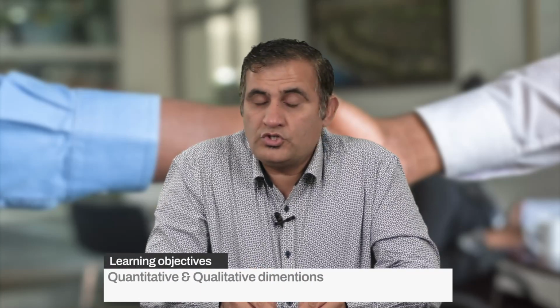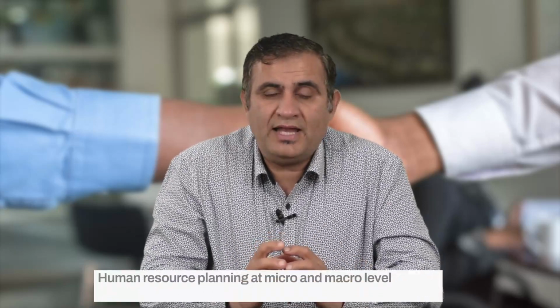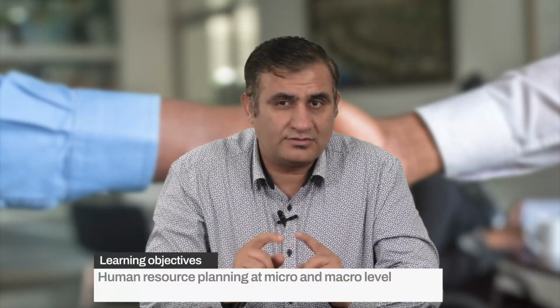So the learning objectives that we're going to look at are quantitative and qualitative dimensions. Let's try to find the difference in both and detail further. Also, we'll look at human resource planning at micro and macro level. This is something very important that works on a small level as a unit, or maybe your section or a department or even a hotel for that matter. And the macro level could be the state or the country level, or even internationally. So let's look at both one by one.